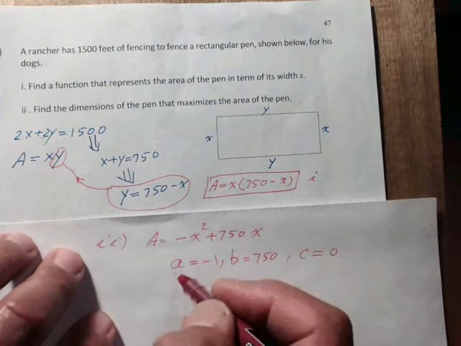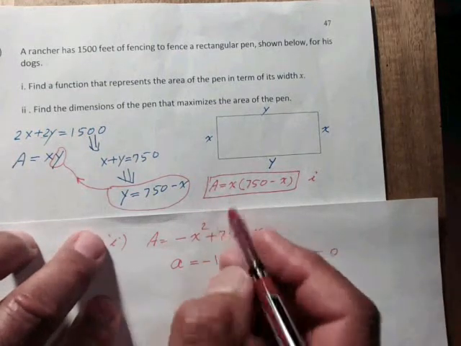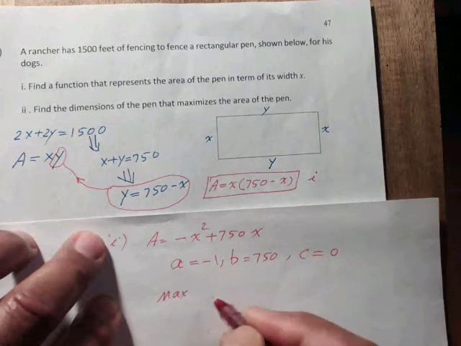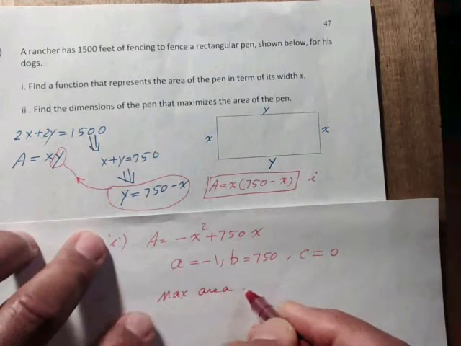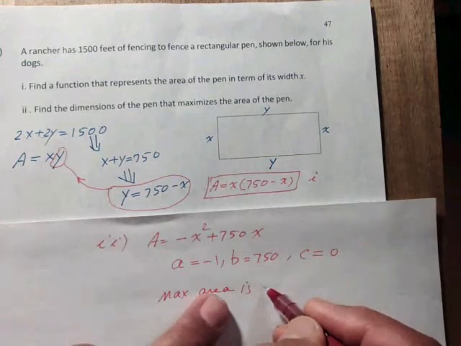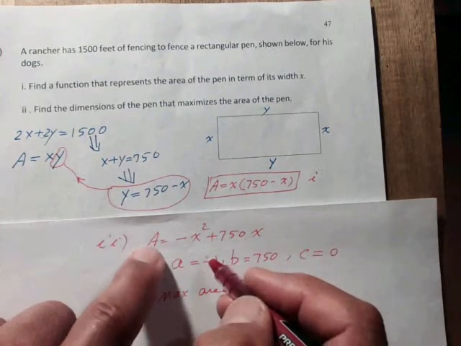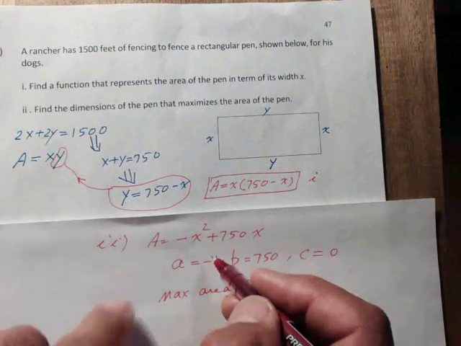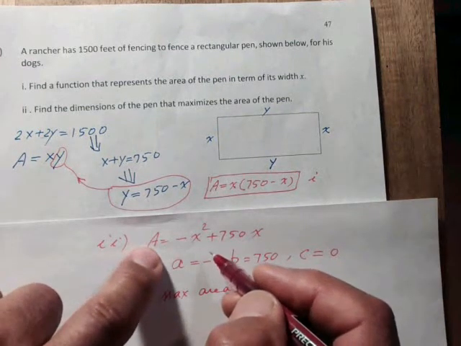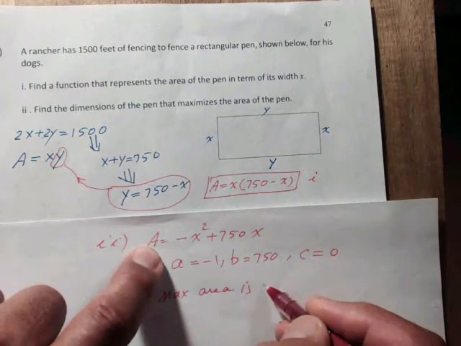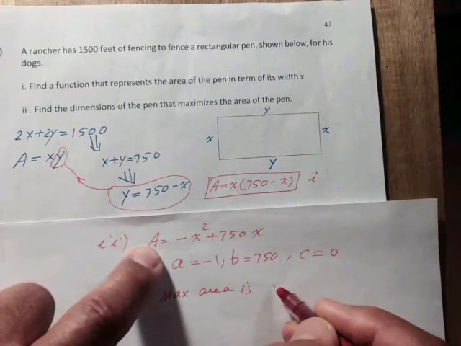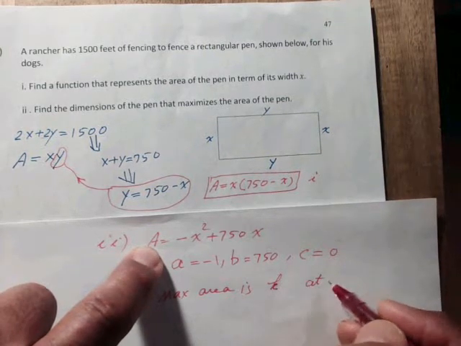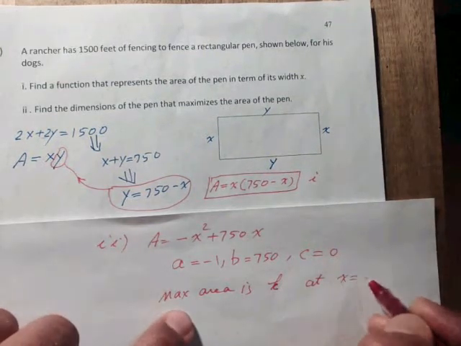Okay. So you want the maximum area. So the maximum area is, because now A is your y value, you see, so vertex. So maximum area is k at x equal to h.